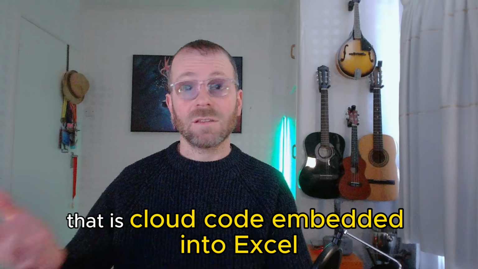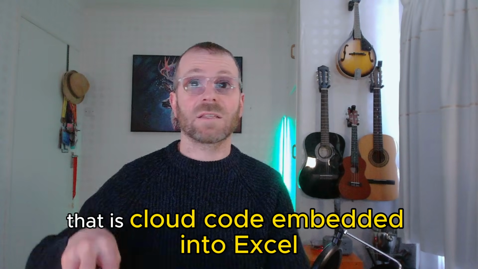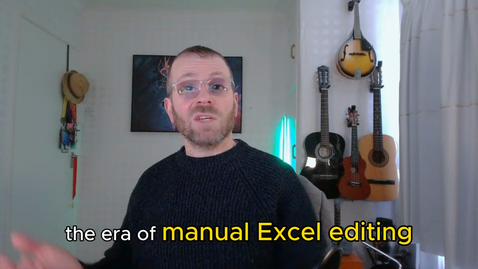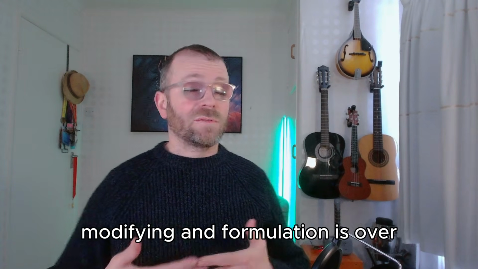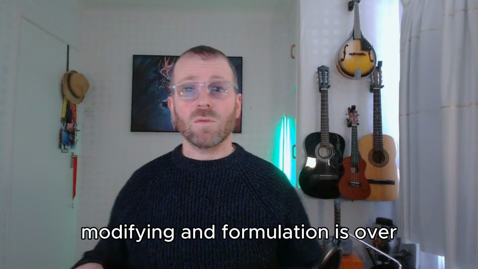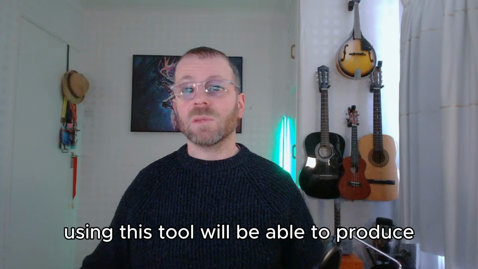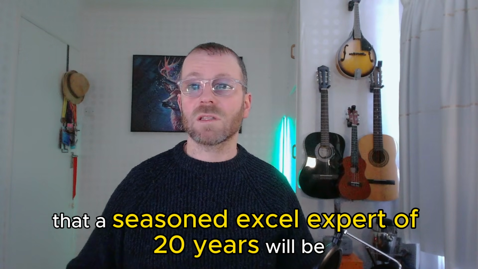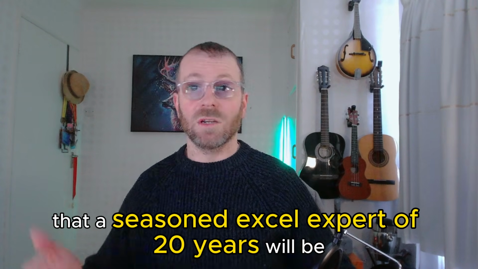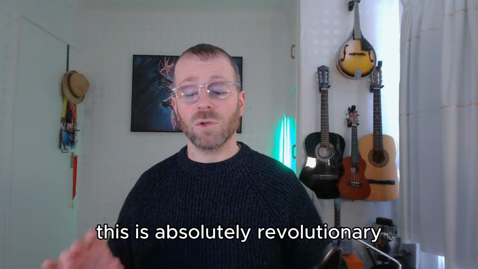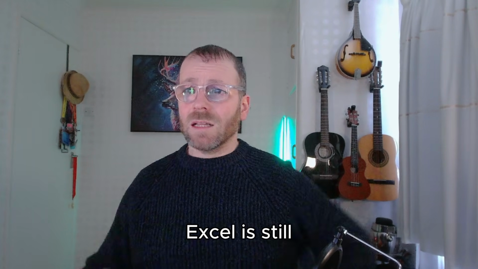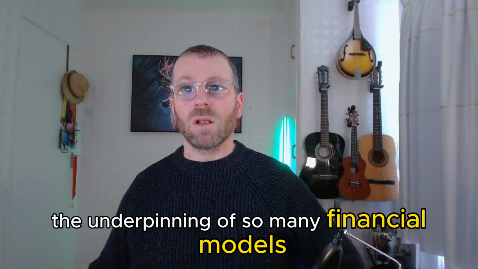And there you have it. That is Claude Code embedded into Excel. The era of manual Excel editing, modifying, and formulation is over. A student or a graduate using this tool will be able to produce the exact same type of financial formulas that a seasoned Excel expert of 20 years will be. This is absolutely revolutionary. Excel is still the underpinning of so many financial models across the world.